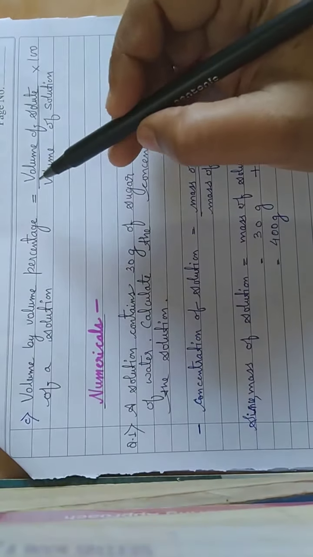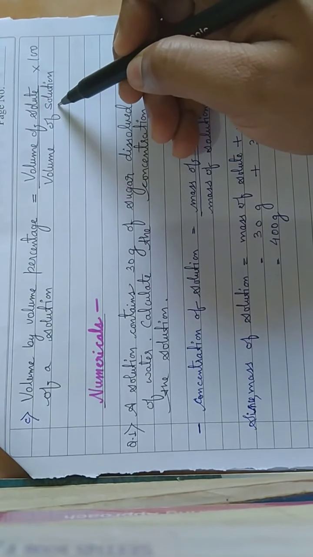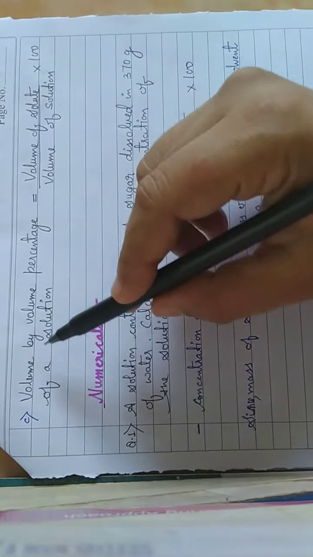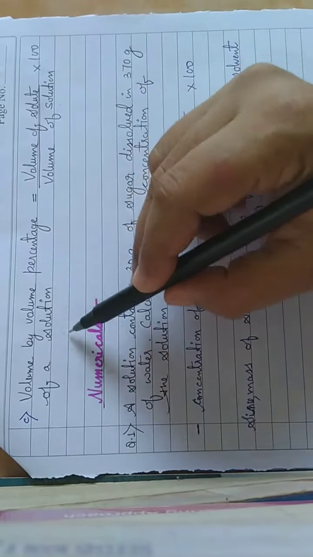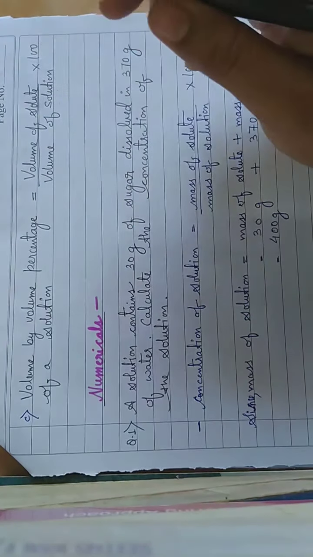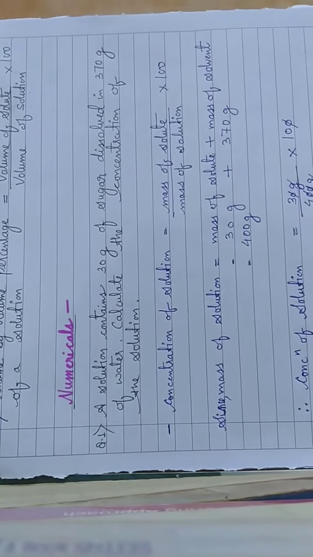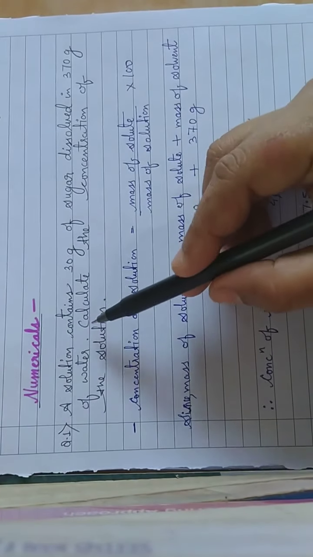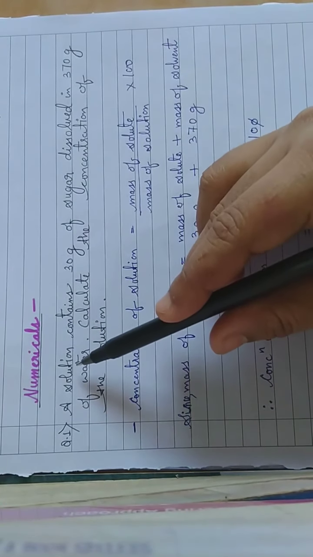Now suppose solute and solution both are given in volume, so we will use this formula, volume by volume percentage of a solution, volume of solute divided by volume of solution into 100. Is it okay? So let's have an example and let's solve this numerical.